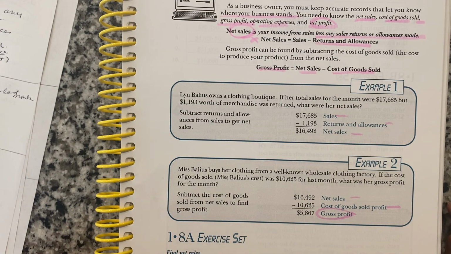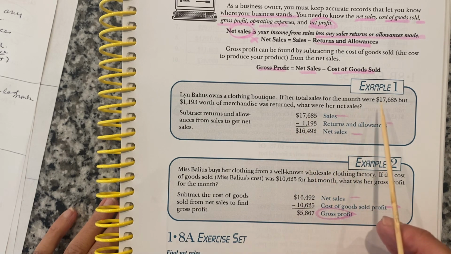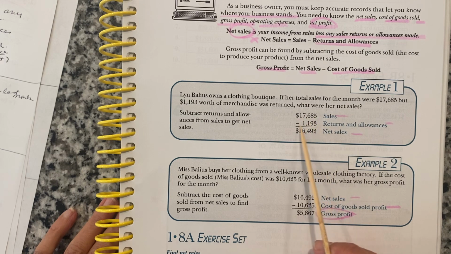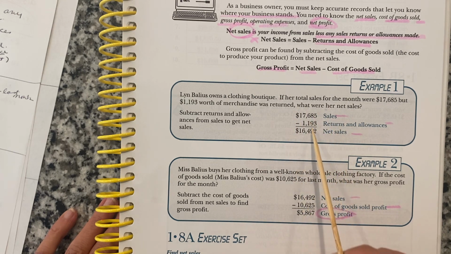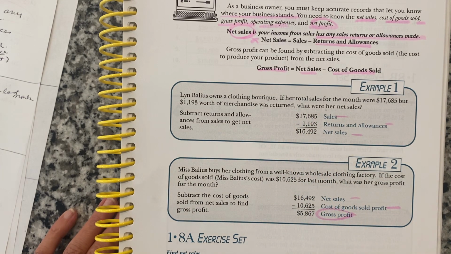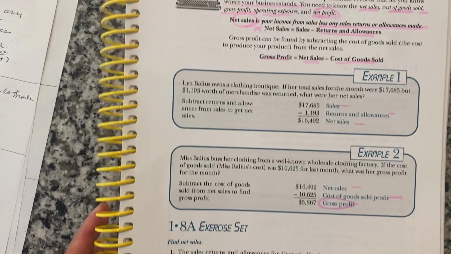Lynn Balius owns a clothing boutique. Her total sales for the month were $17,685, but $1,193 worth of merchandise was returned. What were her net sales? Okay, this is just telling what the net sales are. So you take this first number, this is how much in sales, and then you subtract the returns and you get the net sales. Remember, the net sales is basically subtracting any returns or allowances. Okay, that's example 1.